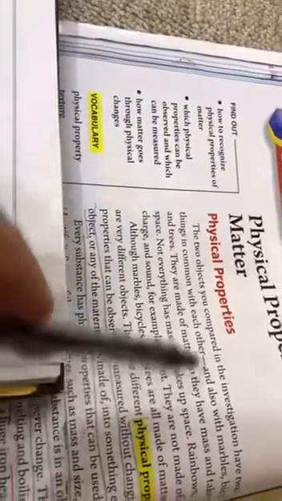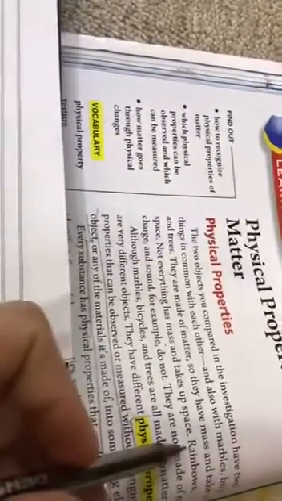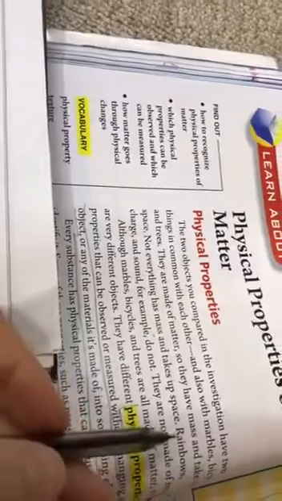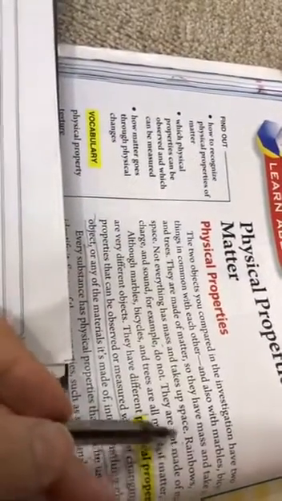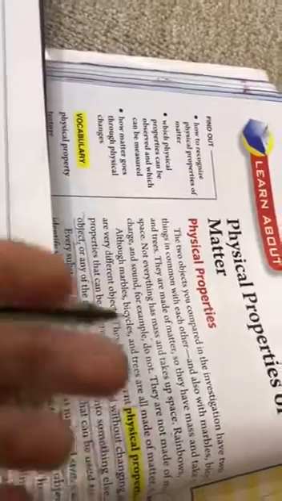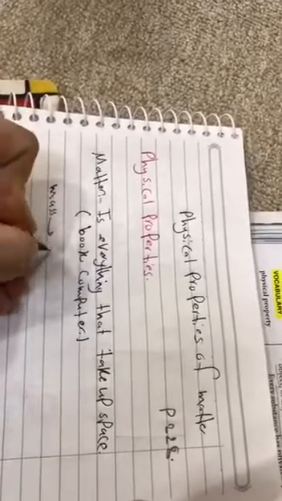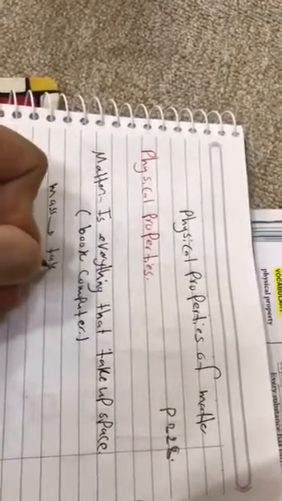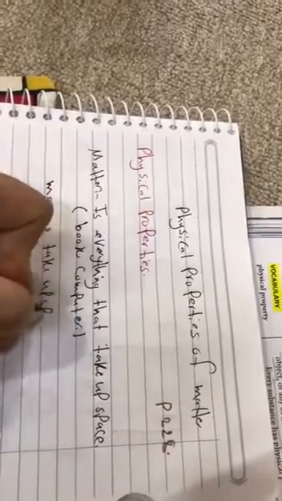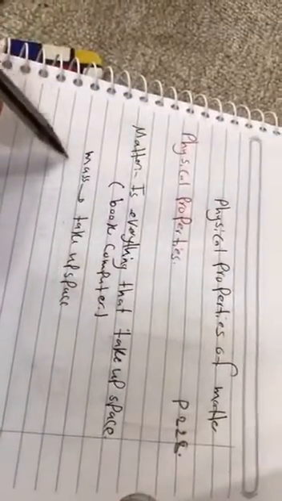For example, it gave us an example, rainbows. We can see rainbows and we can feel them, but because they don't take up any space, they don't have mass. When something has mass, it means that it takes up space. So everything which has mass, we can say it takes up the space. But not everything has mass.